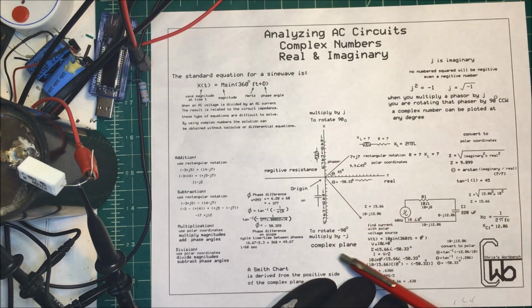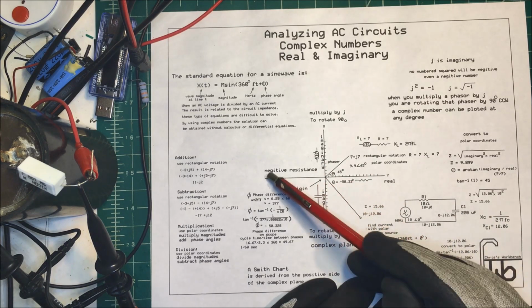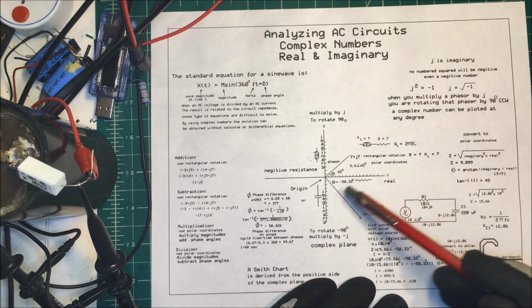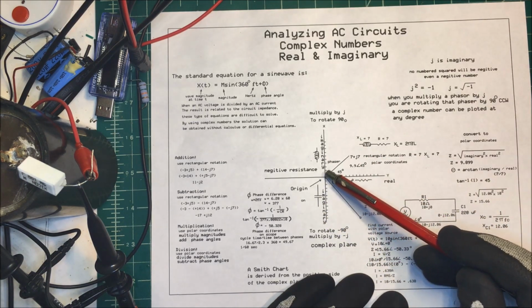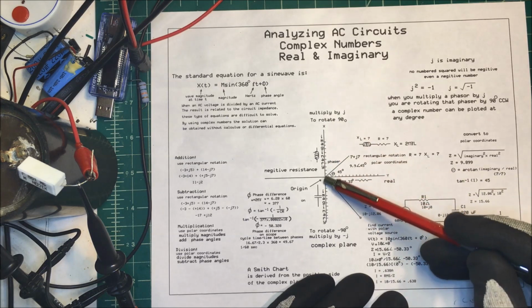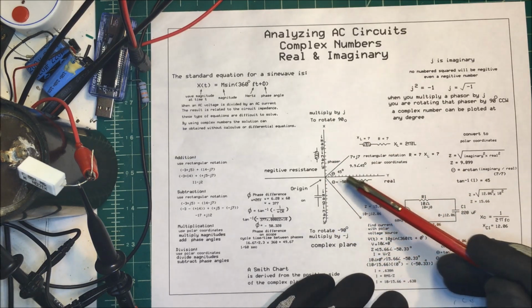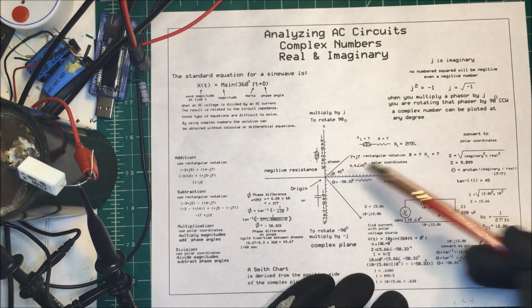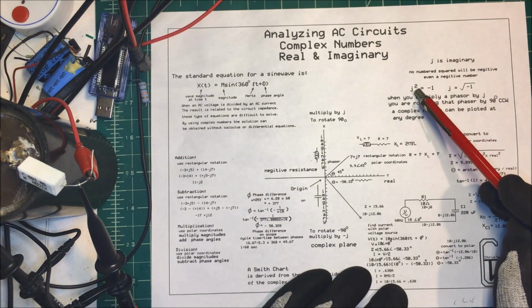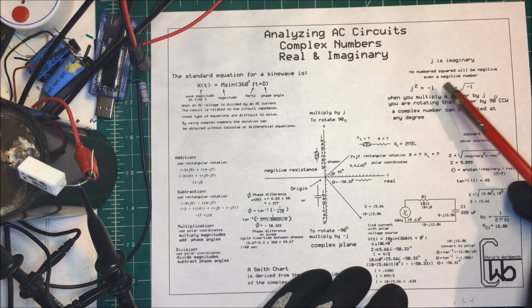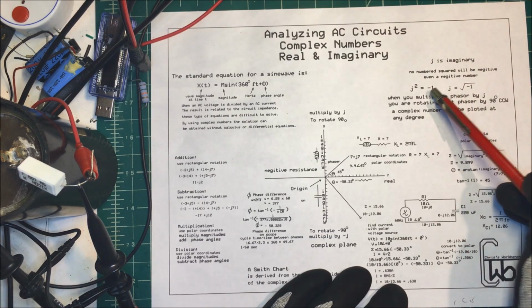So down here is our complex plane. This axis here is real numbers, and then our imaginary runs in this direction, with the inductance going this way and capacitance running down this way. So we know what real numbers are. What's this imaginary number? Well, they realized that if there was a number multiplied by itself that equaled -1, that would be useful.